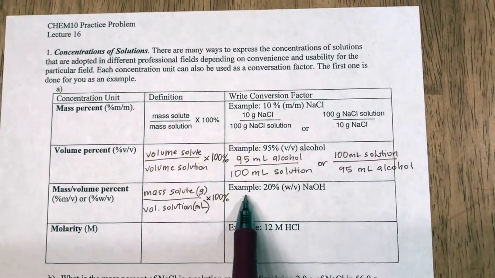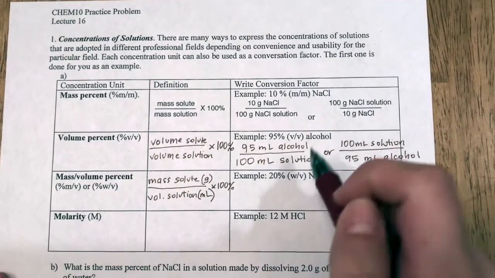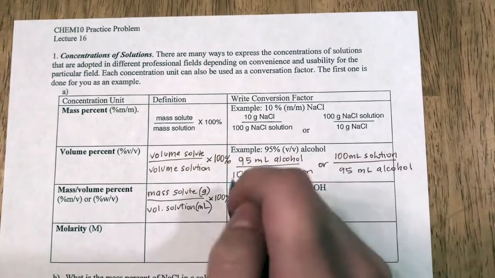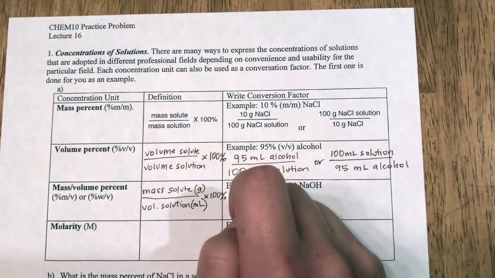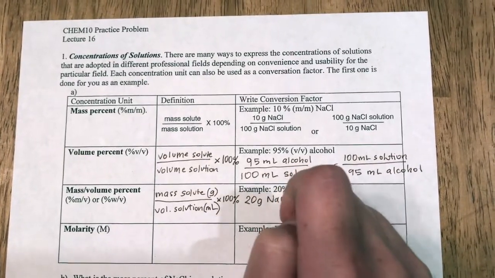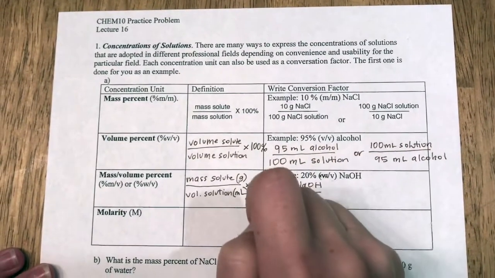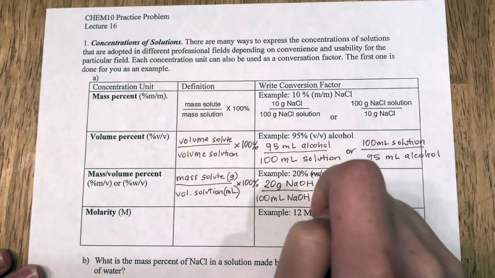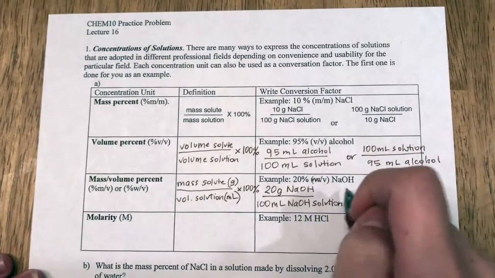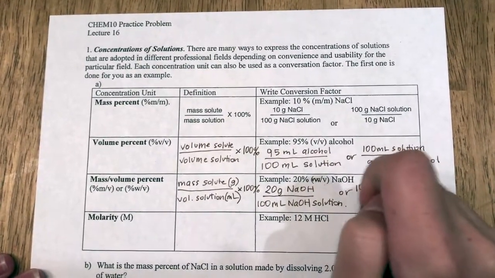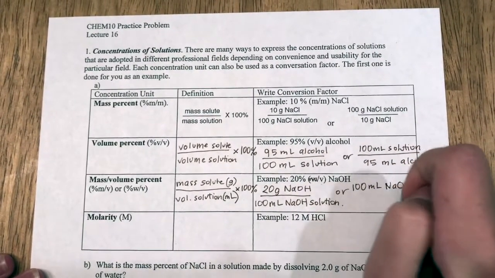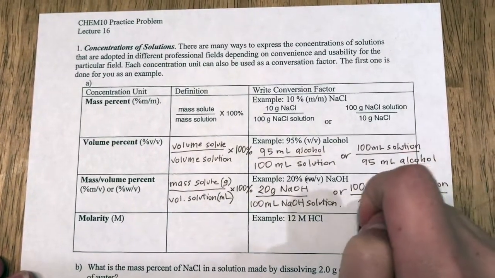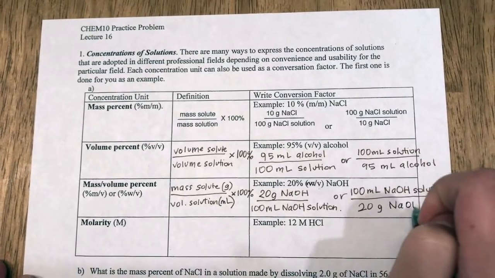And then for the conversion factor, if you're given 20% M, mass over volume, sodium hydroxide, you would write that as 20 grams sodium hydroxide over 100 milliliters sodium hydroxide solution. And then you can also write the inverse again as 100 milliliters sodium hydroxide solution over 20 grams sodium hydroxide.